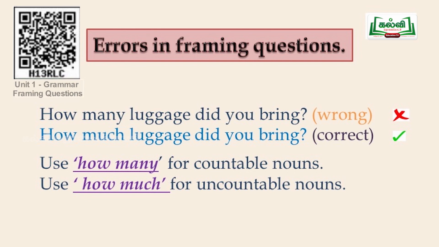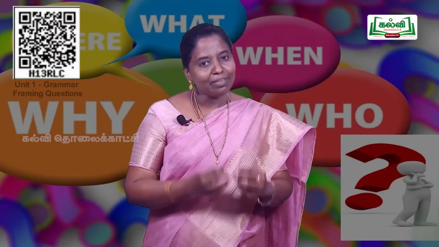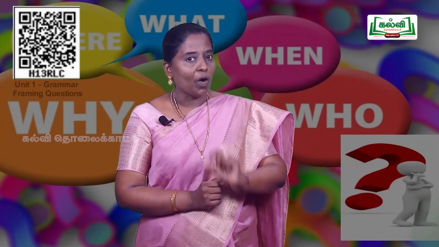And the last question, what color do you want? Red or green file? What is wrong in this? What is the error? Instead of what, you should use which. How to find the difference? For unlimited choices, use what. Remember, for limited choices, use which. Now I am going to ask only red or green, limited choice. So instead of asking what color do you want, you should say which color do you want, red or green file. So I hope you all understand how to frame a question.